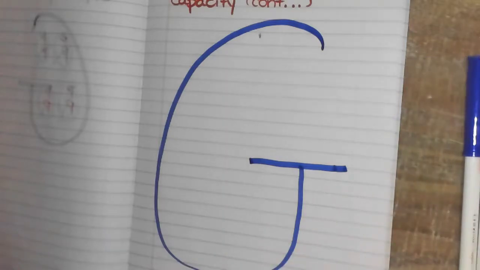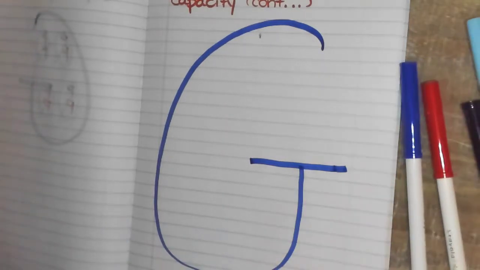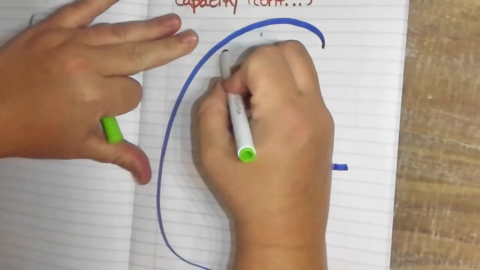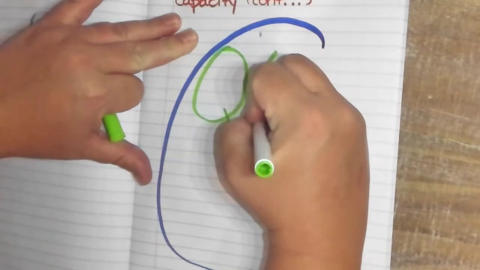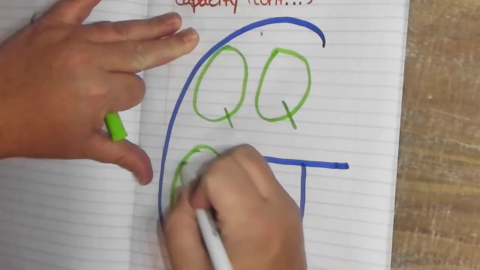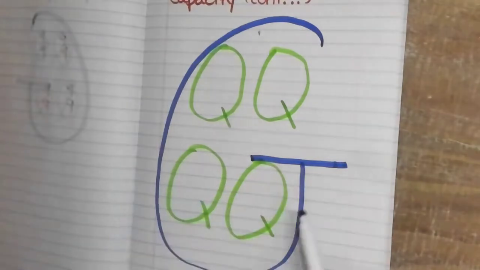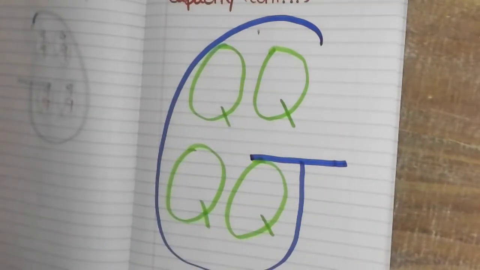Now, we know that 4 quarts make up a gallon. So inside of my big G, I'm going to draw 4 uppercase Q's. All right, so we got our gallon, and 4 quarts make up a gallon.